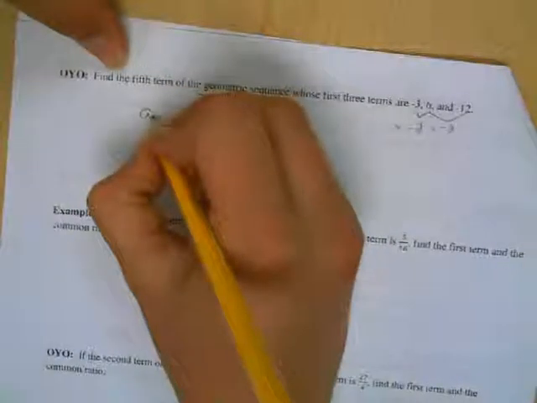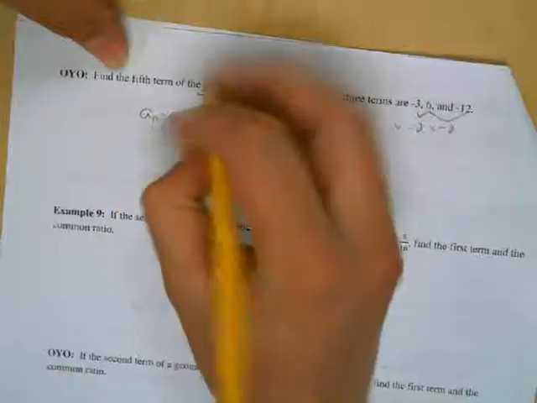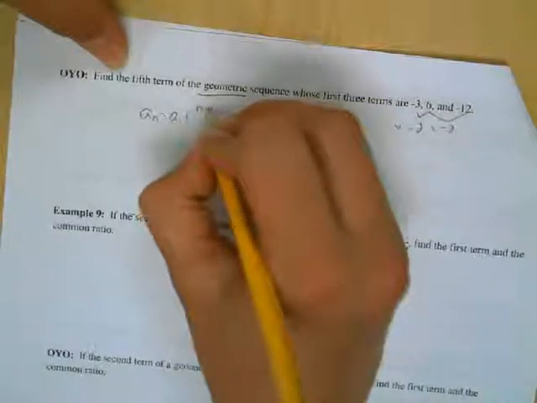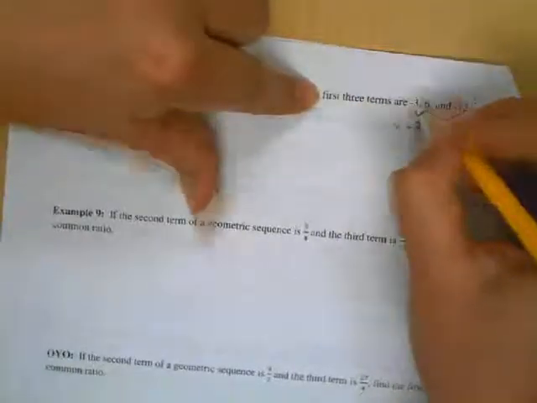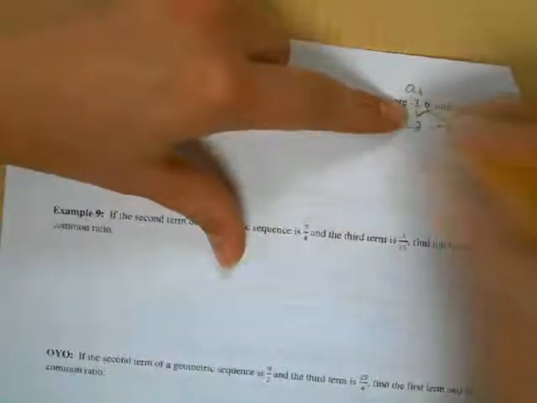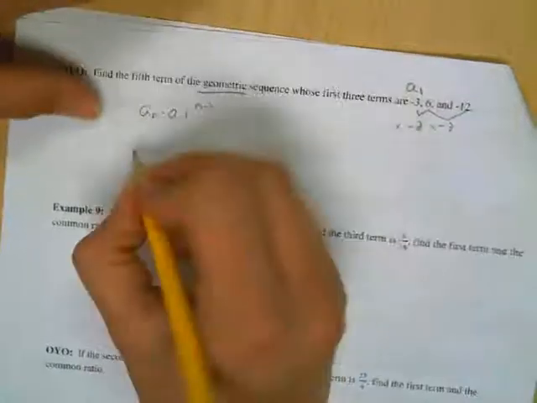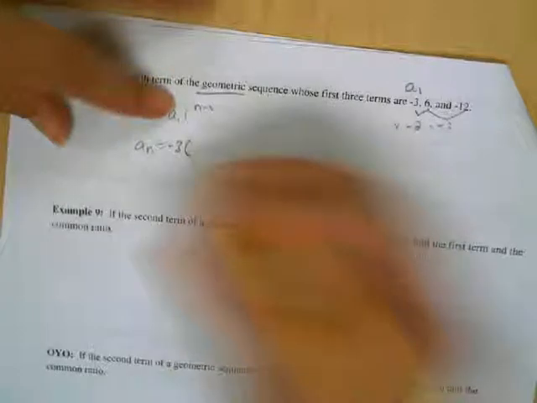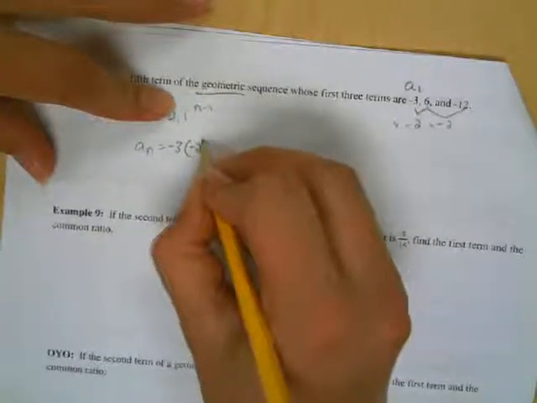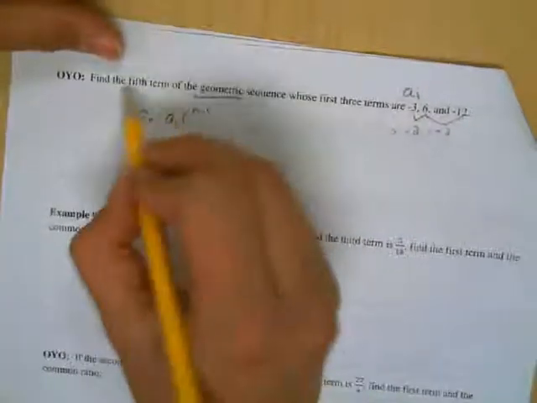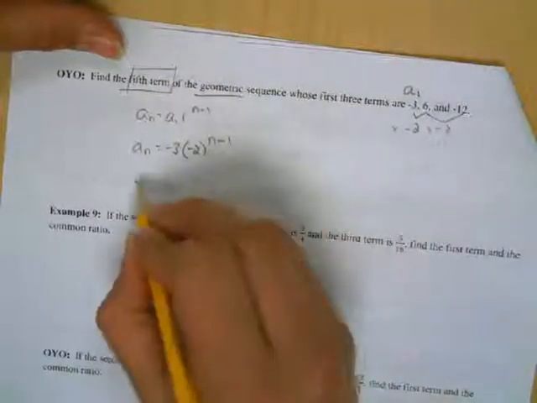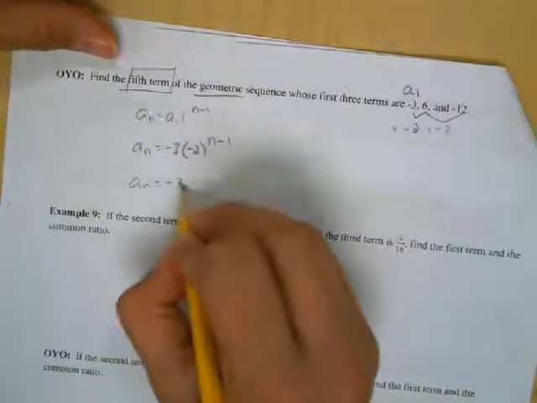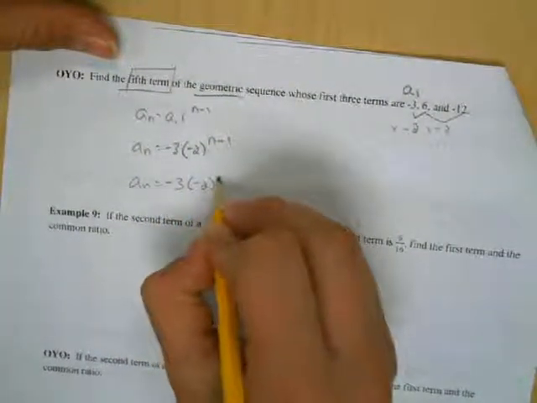So my formula, A sub n is equal to A sub 1 times r to the n minus 1. They said these are my first three terms, so this makes -3 my first term. So just plug that stuff in. We get -3 times -2 to the n minus 1. They wanted the fifth term, so A sub 5 is -3 times -2 to the 5 minus 1.